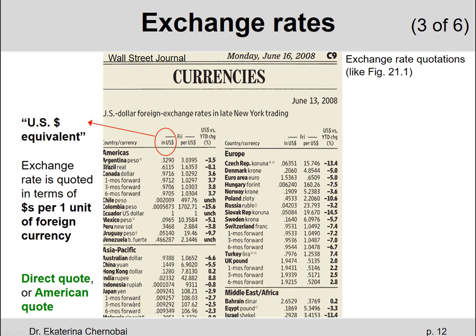Let's look at an example. The first line, Argentina peso 0.3290. What does it mean? It means it takes 32.9 US cents to exchange into 1 Argentinian peso, right? So it's how many dollars, US dollars, it is per 1 Argentinian peso.